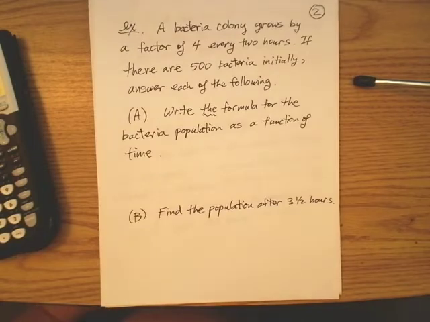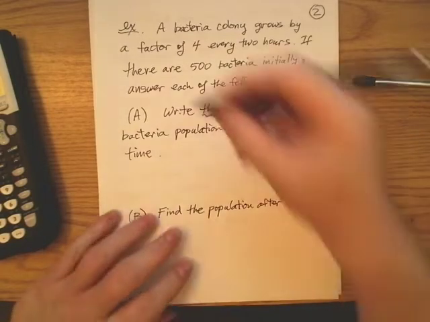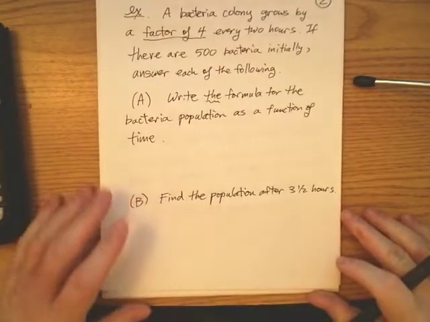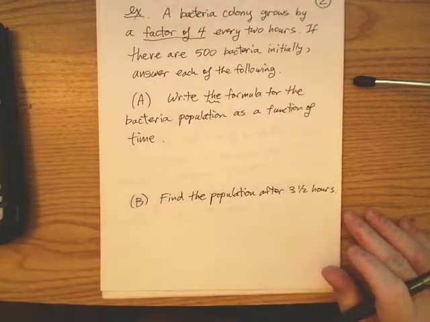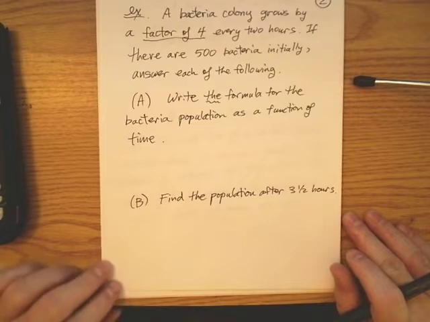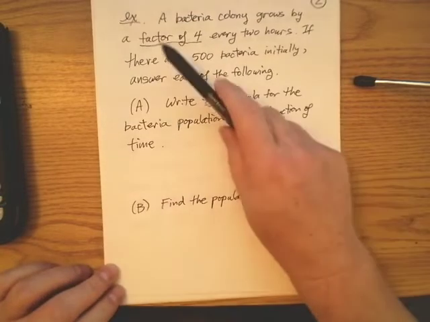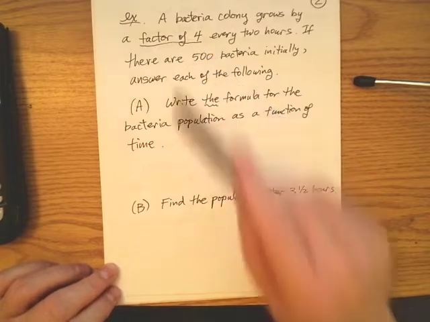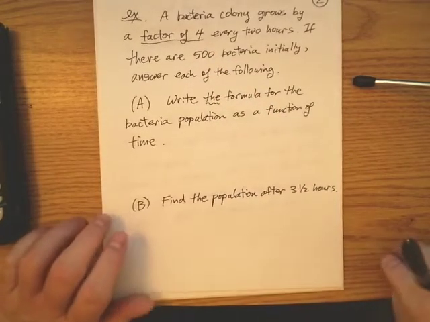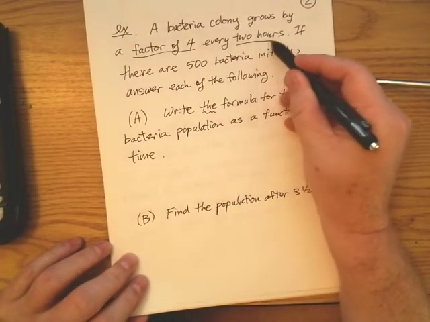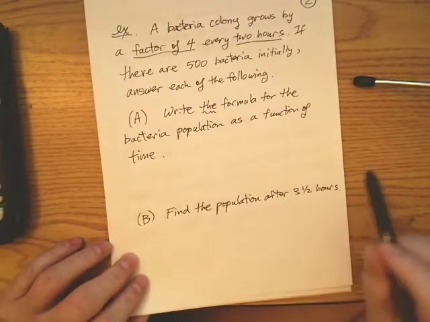All right, a bacteria colony grows by a factor of 4. Doubling is growing by a factor of 2. Tripling, growing by a factor of 3. How about a factor of 4? Quadrupling? Okay, some people might say that. Now, it could be any number here. It could be growing by 4.273 or something, but I had an easy factor here, a factor of 4, every 2 hours. So these are important parameters you want to pay attention to.